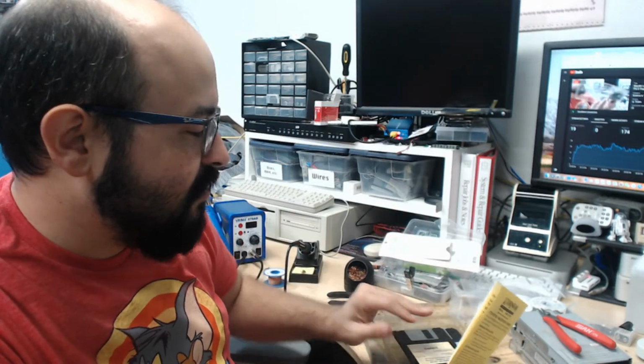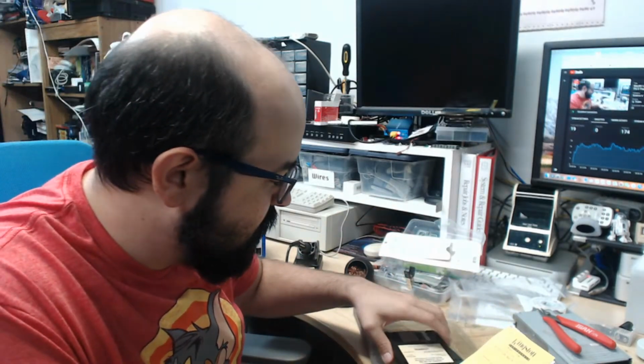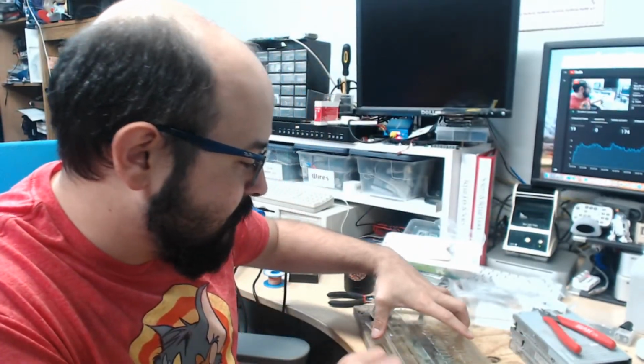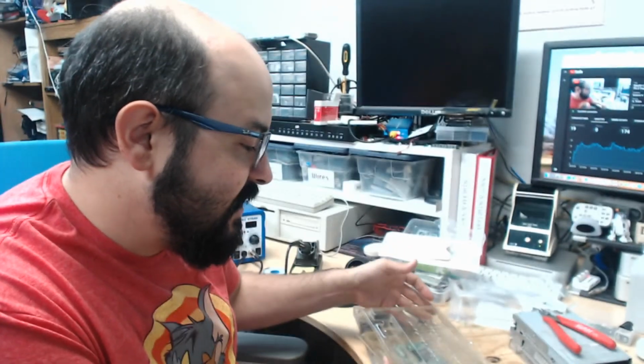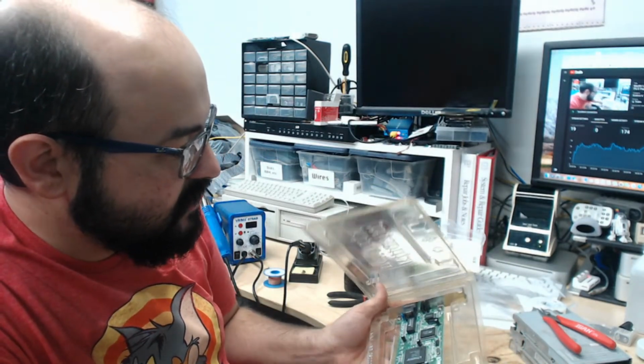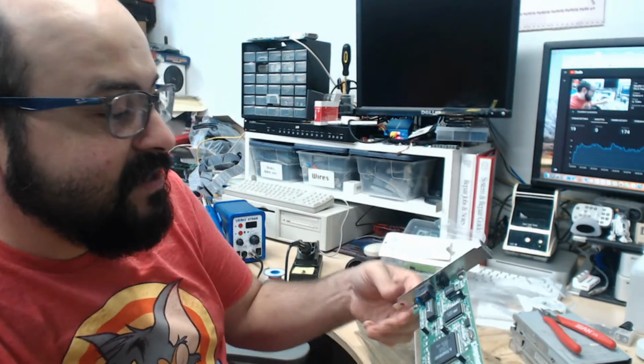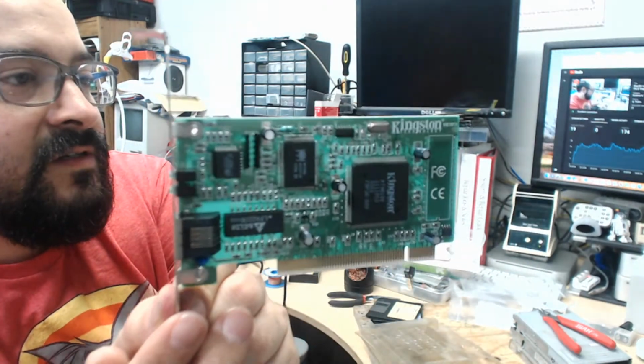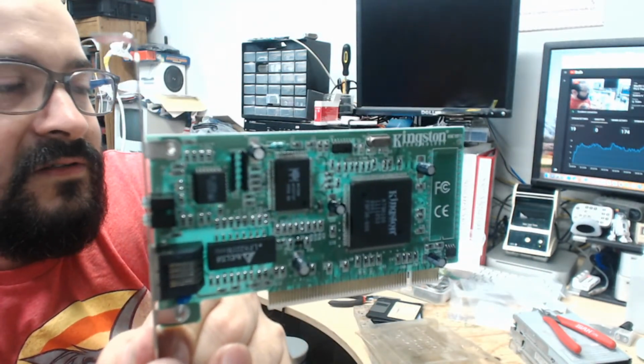And looks like this card is for Windows and Mac. So let's see what model number this is. Model KNE110TX. So if you find any of these, they are Mac and PC compatible. That's what the card looks like here.